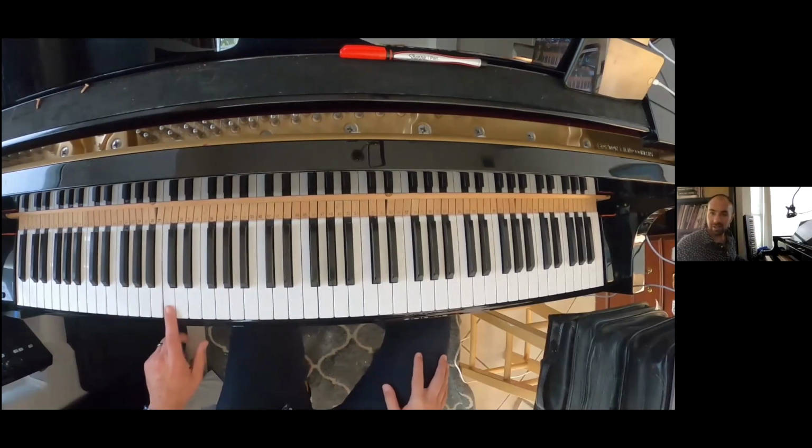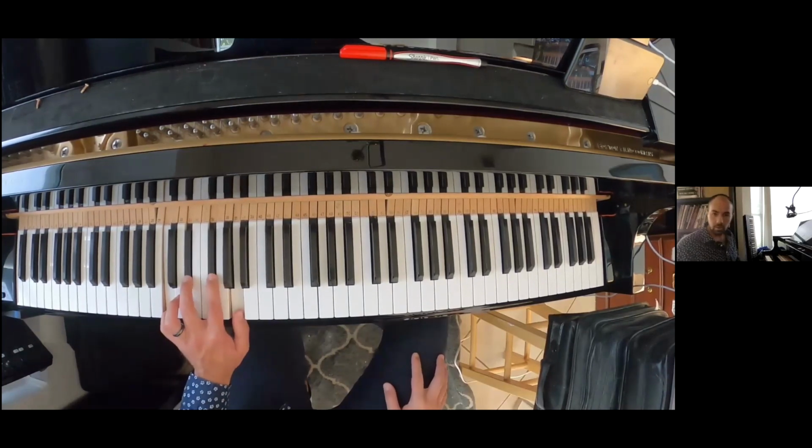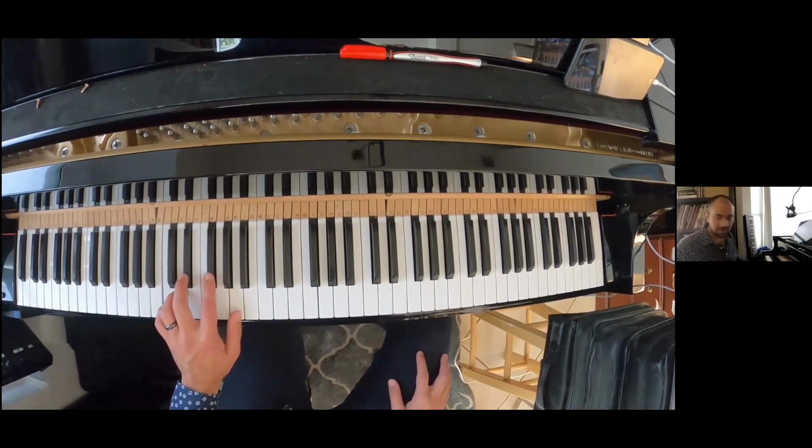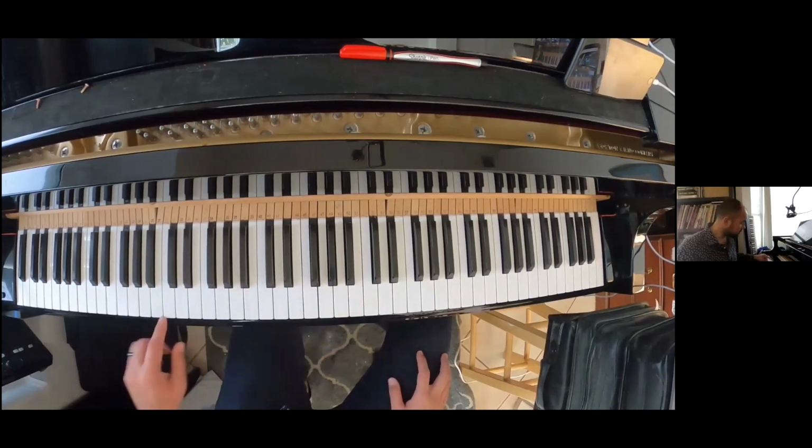So for C diminished, the scale would be the whole half.